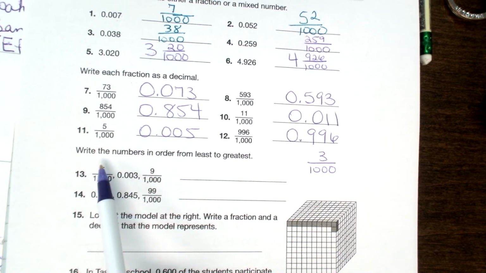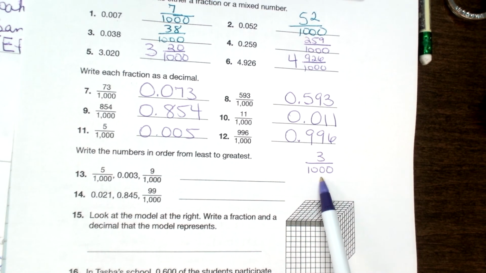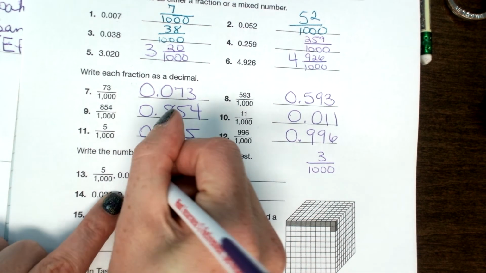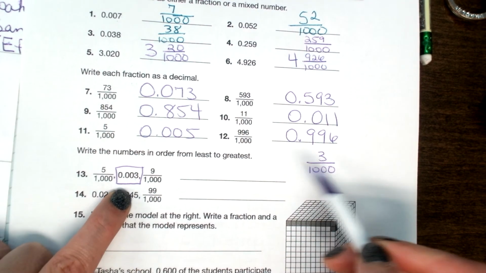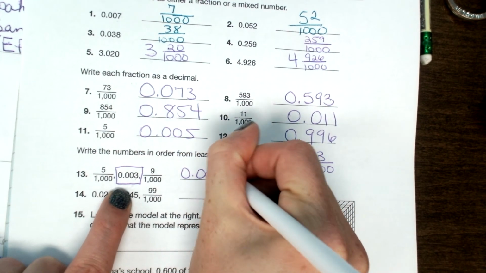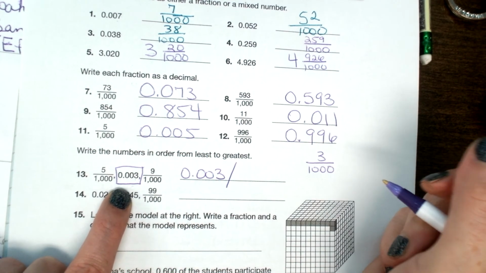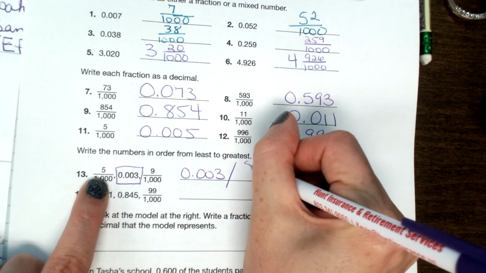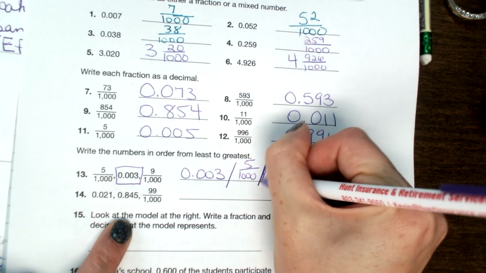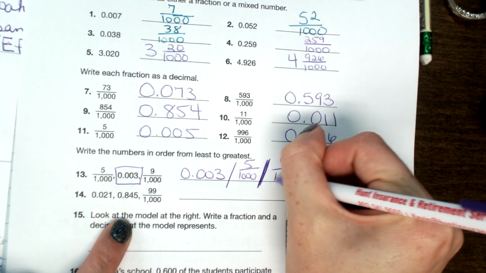So you got 3, 5, and 9. Your lowest is your 3 thousandths. Now, I'm not going to write 3 thousandths as a fraction, but I am going to write it like this. But we do know this and this are the same. So I'm going to write it like that. Okay. And my next lowest number is my 5, of course. 5 thousandths. And the next one is 9 thousandths.